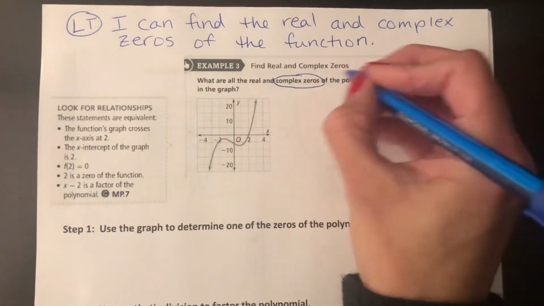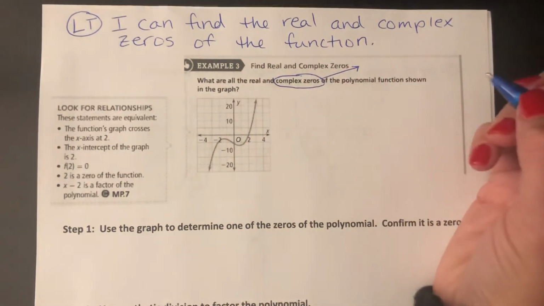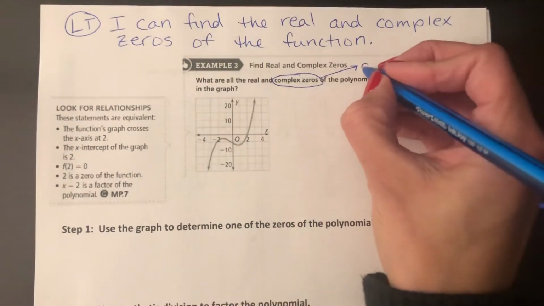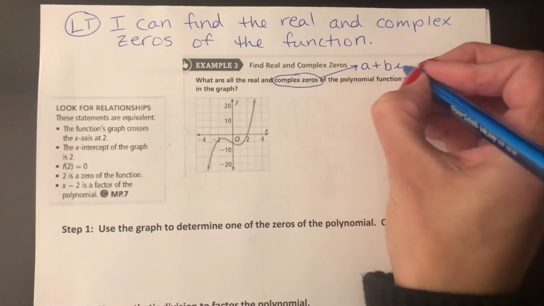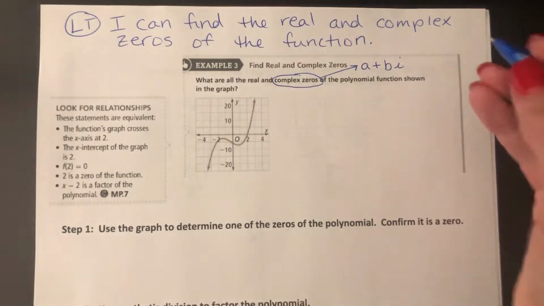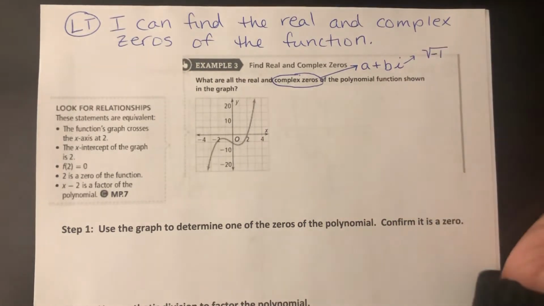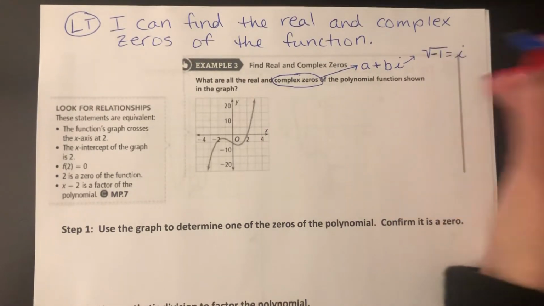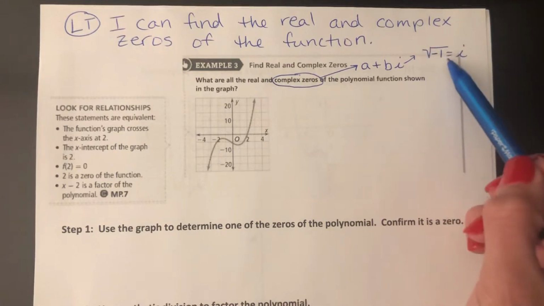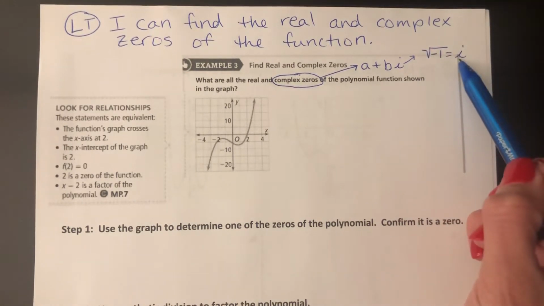Now if you think back to complex numbers, a complex number is going to have an imaginary unit, in the form a plus bi. And remember, i is the square root of -1. So anytime you have the square root of a negative number, that becomes the i.